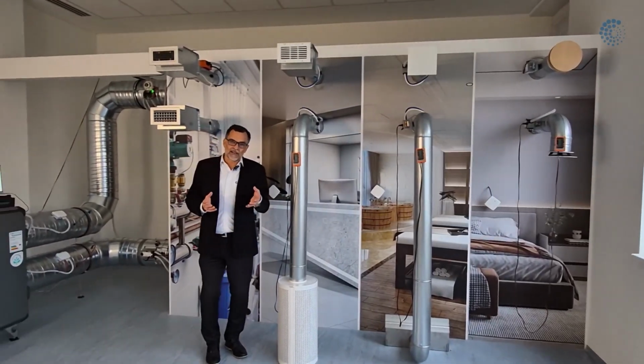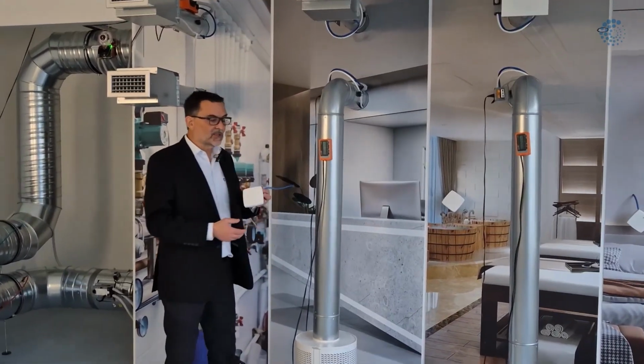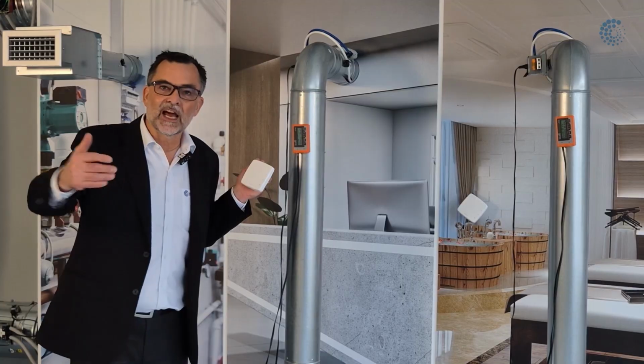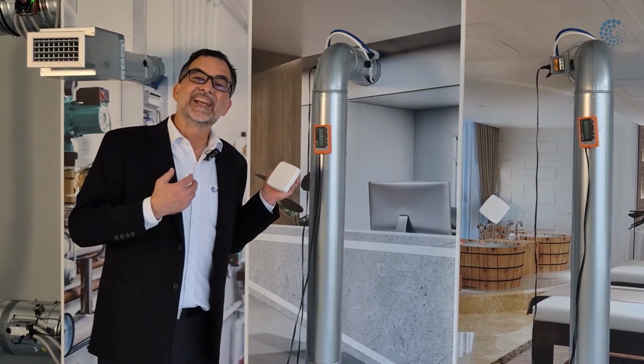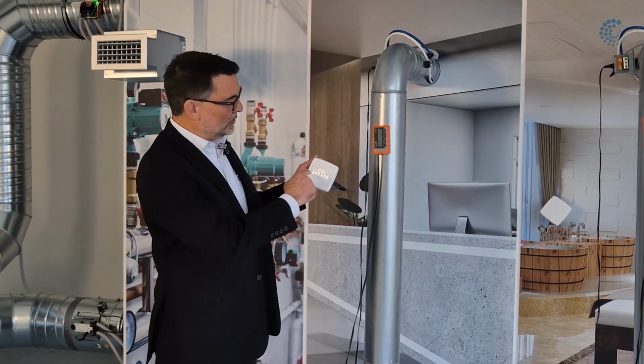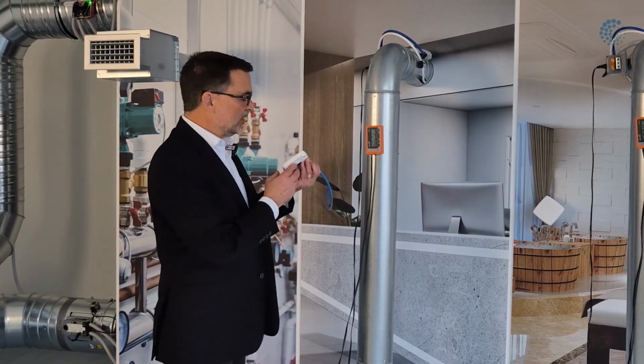So you're standing here, what happens then? What happens is that the CO2 level increases when we line up. Let's simulate that. You see you have about 640 ppm now, and let's breathe.